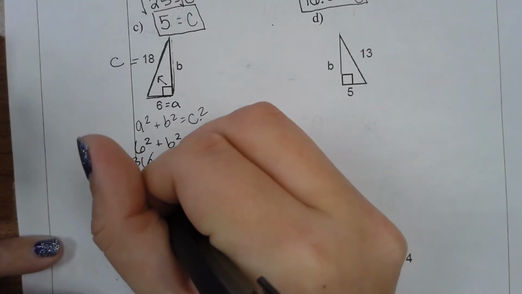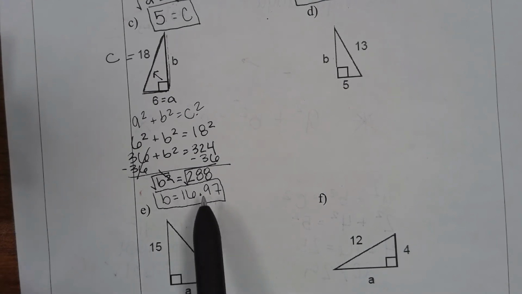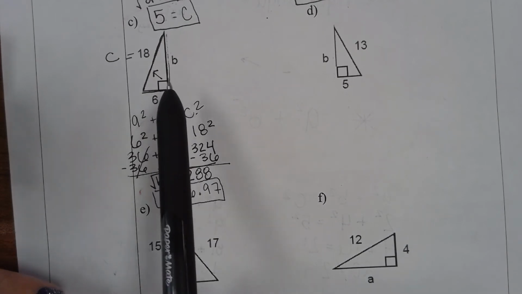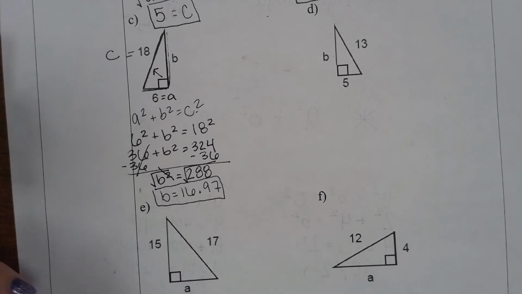And then I always like you guys to go back and double check to make sure that your answer makes sense. So remember, we were trying to find a leg here. So if we have a leg, it cannot be more than the hypotenuse. So our hypotenuse was 18. Our answer was 16.97, so we know that we probably did it correctly. Okay?